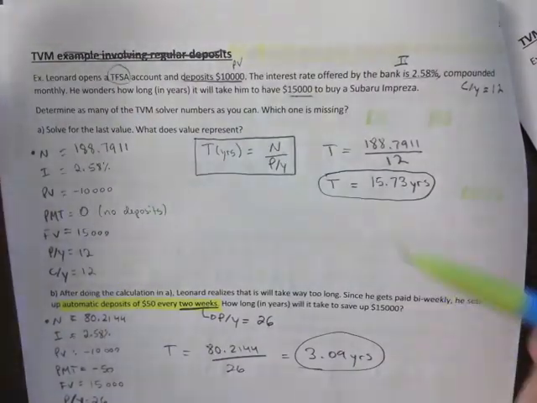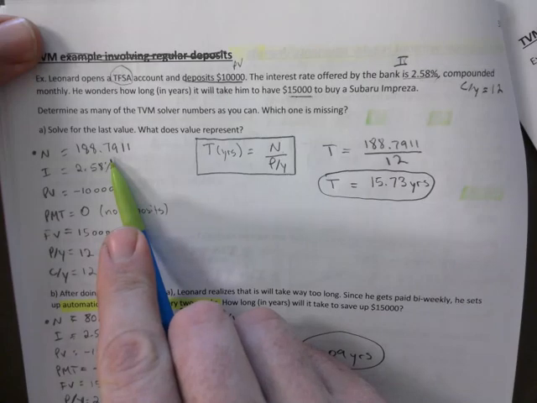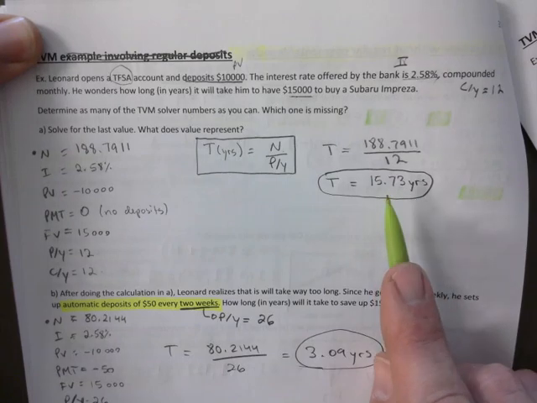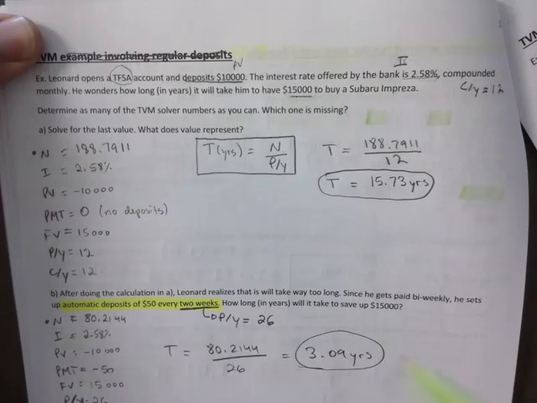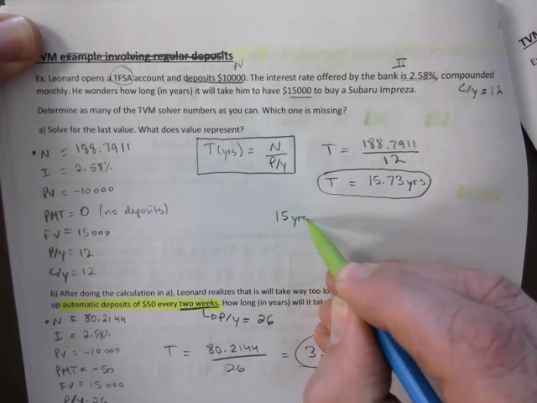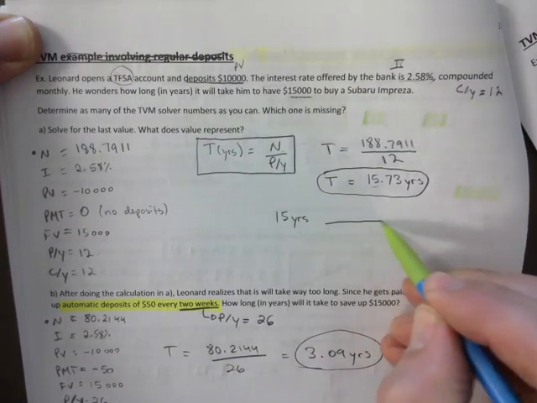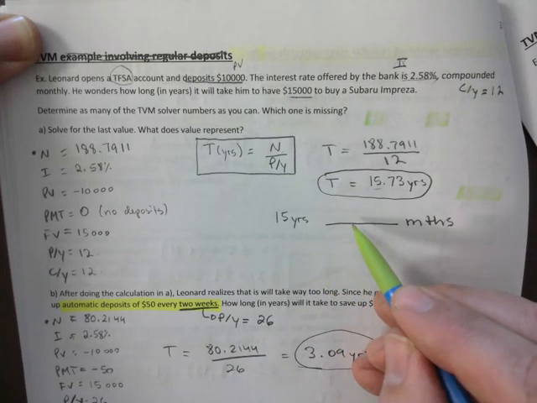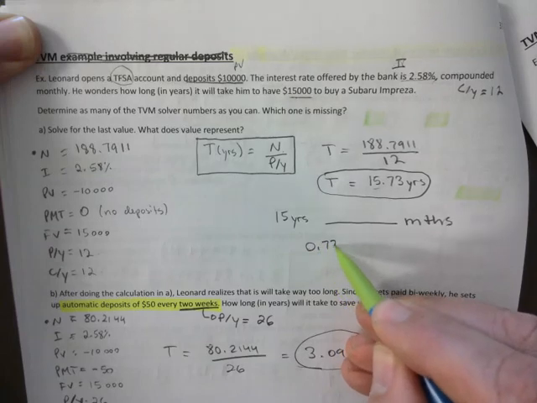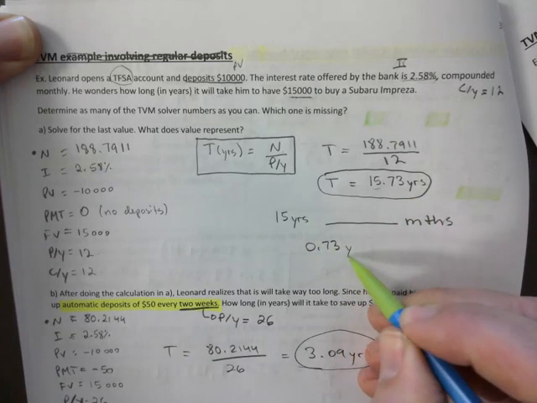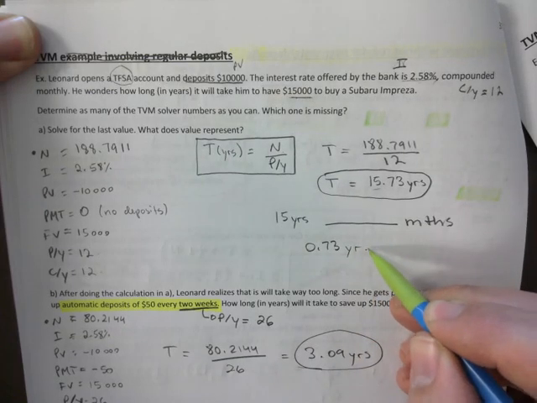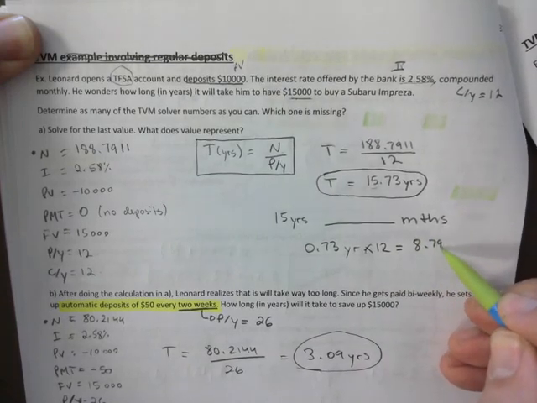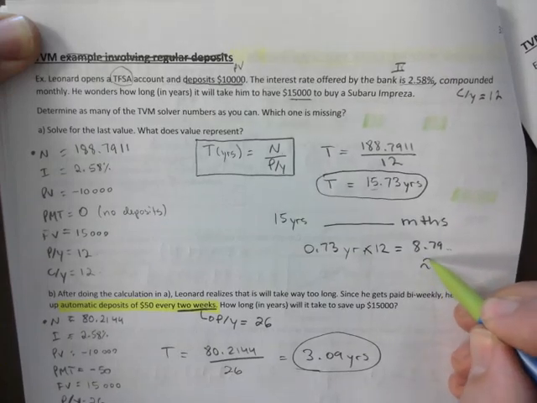When we solved for n, we had to use this to figure out how many years that would be. If a question ever asks you for years and months, what would you do? It's 15 years and a certain number of months. To figure out how many months, you take the 0.73, whatever decimal of a year you have, and multiply it by 12. That gives you 8.79, which is approximately 9 months.